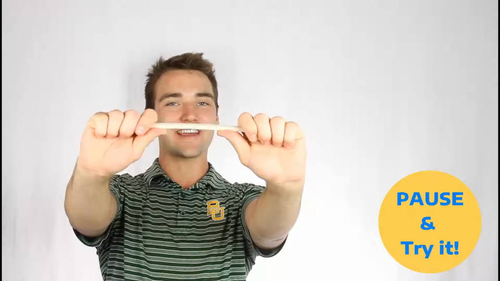But let's try to relate this all back to bridges. Remember in the first video when we said that a log over a river is technically a bridge? Well, what we want you to do is take one of the balsa sticks from your kit, pretend it's a log, and we actually want you to pause this video and break it. I promise it's not very hard.